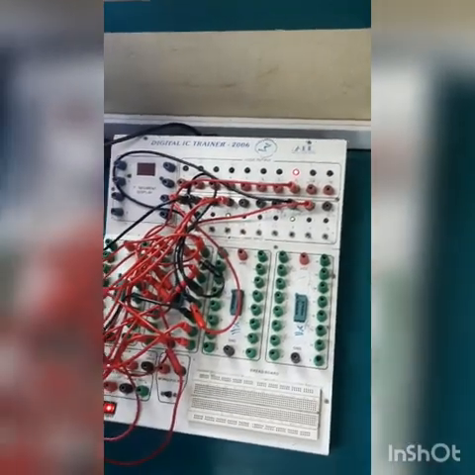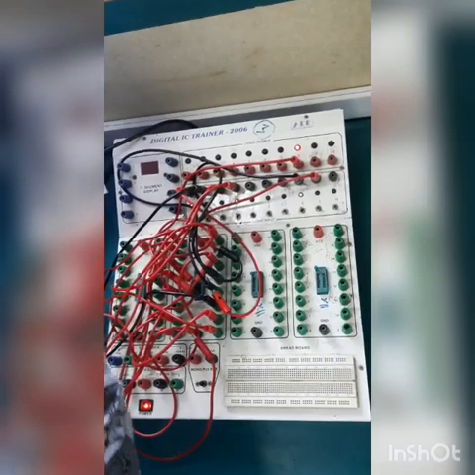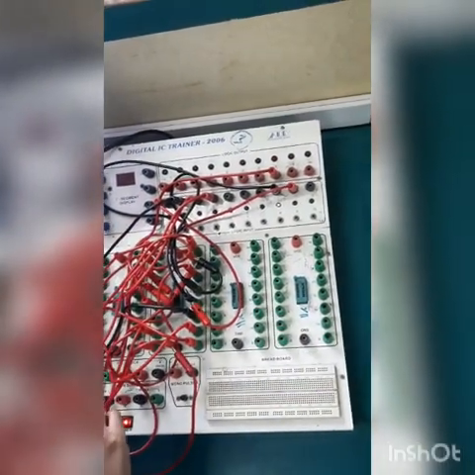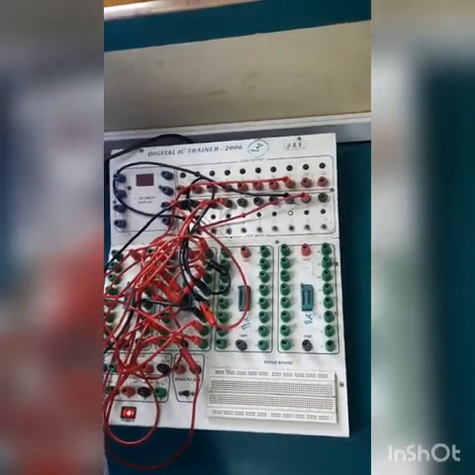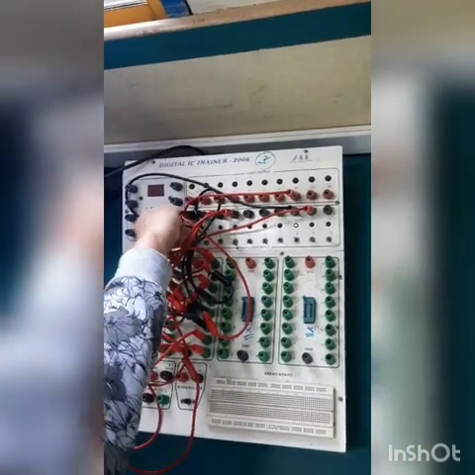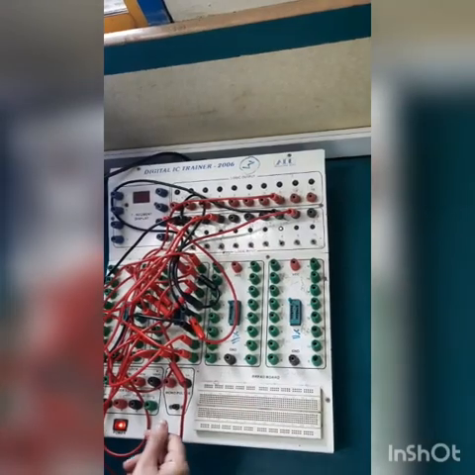Suppose I give any of the inputs that are not mentioned in this function, say 0 is not mentioned in that function. I'll make all the inputs, that is D, C, B, A, to 0, then you can see that the LED is not glowing. You give some other input, say 1 is not mentioned in this function, so the LED is not glowing.